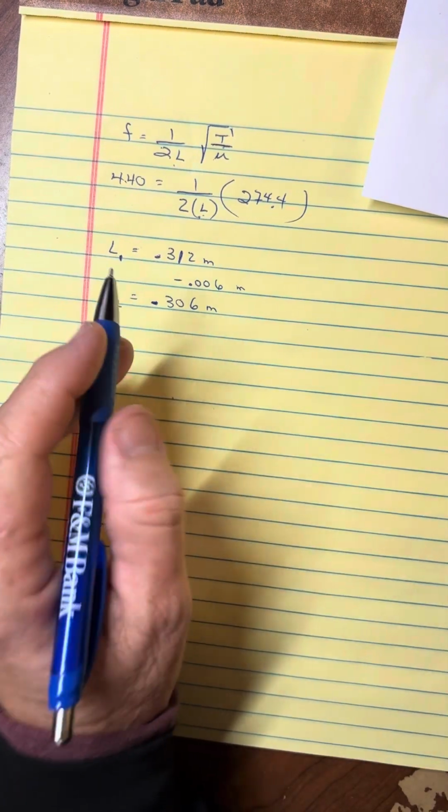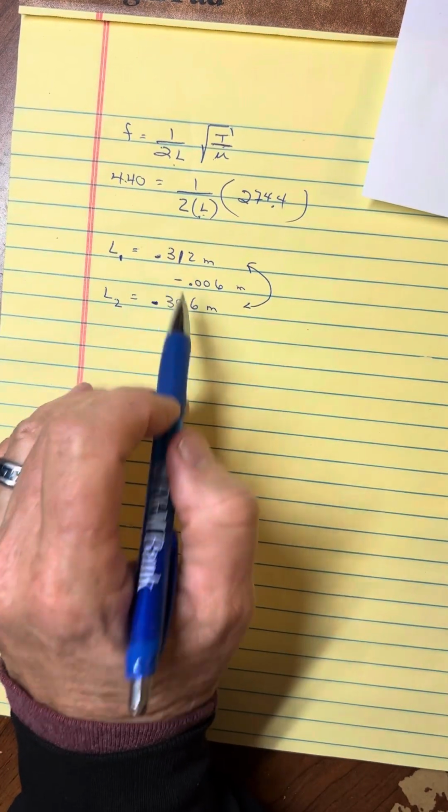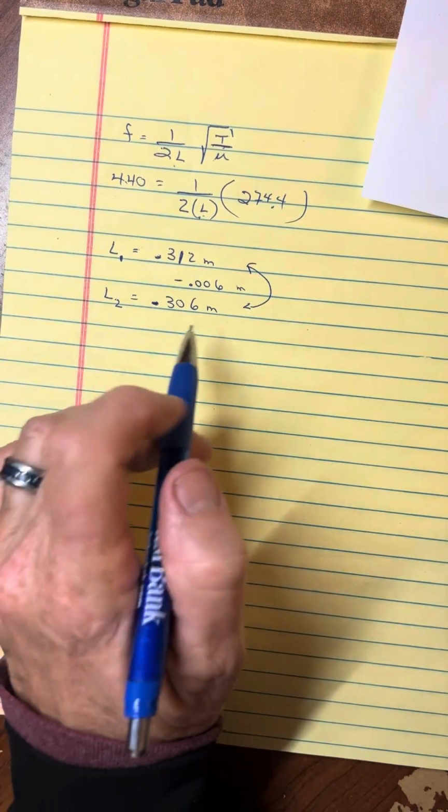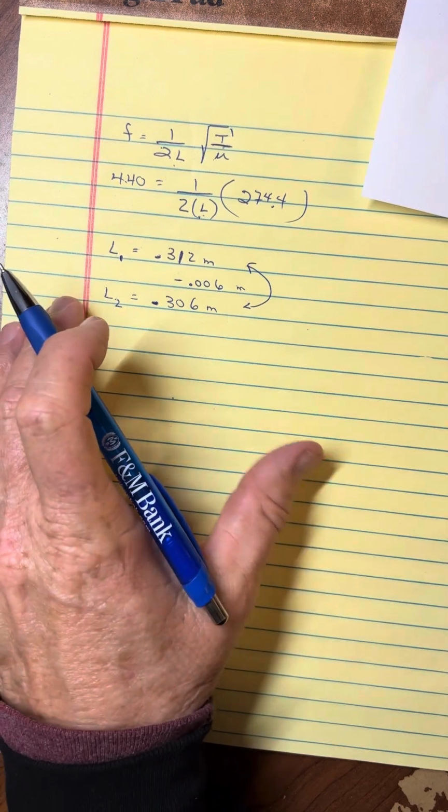willing to move your finger in this far. And so it was here, and you're willing to move it in a little bit more than that. You're going to retune it. Okay.